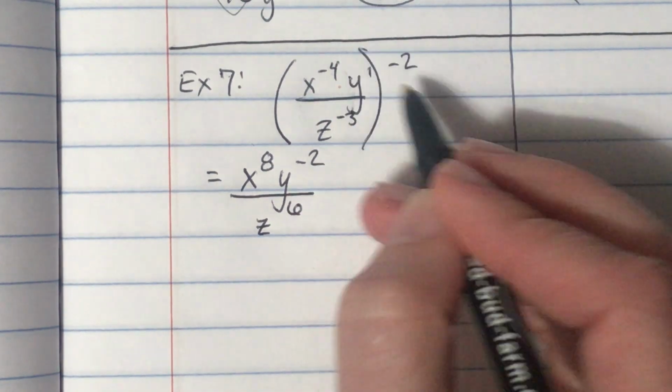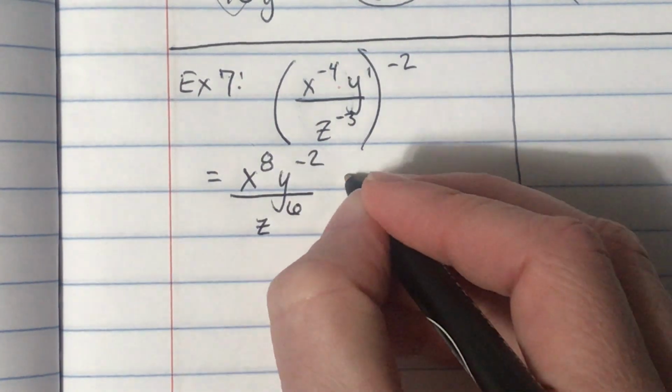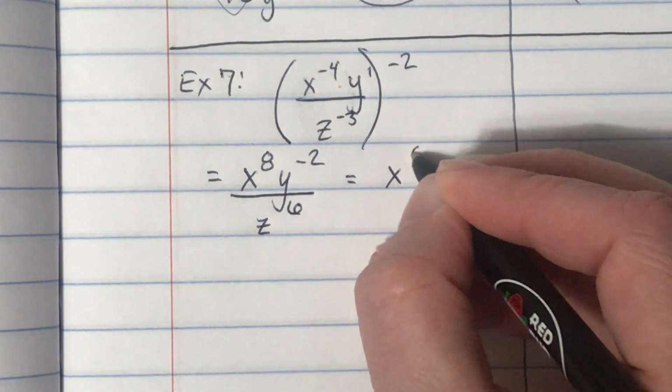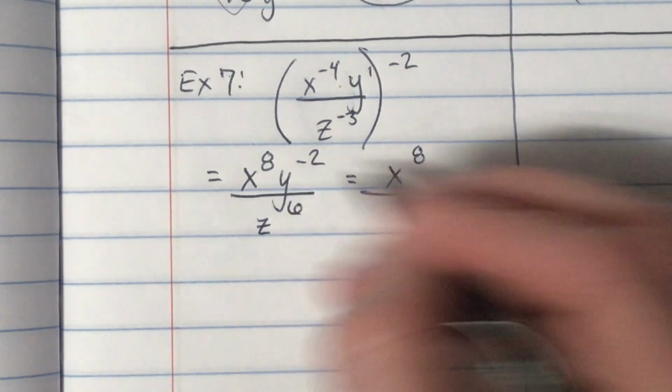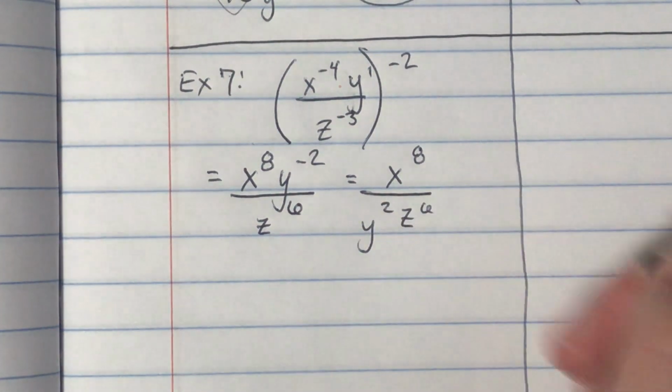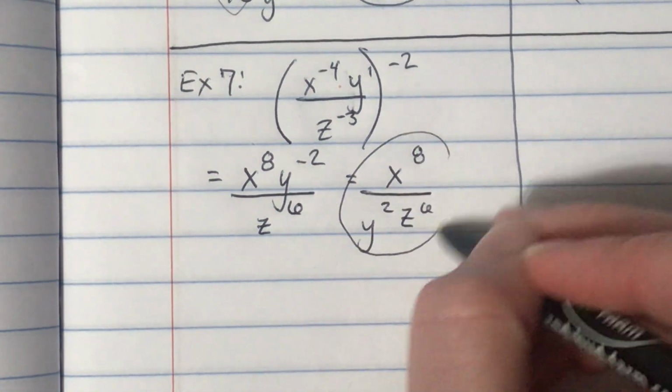So notice how a lot of our negative exponents just went away just by multiplication. We do still have one more negative exponent though, and so the last step will just be to take care of that. So we end up with x to the 8th on the top, but then y to the second, z to the 6th on the bottom, and there's nothing else to simplify there.